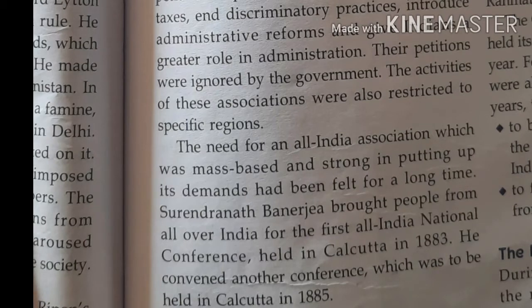The need for an all-India association, which was mass-based and strong in putting up its demands, had been felt for a long time. So a mass-based association was demanded for a long time. So Surendranath Banerjee brought people from all over the country for the first All India National Conference. Means he called a conference held in Calcutta in 1883 to collect Indians in one place, है ना, to create a front against the Britishers. He convened another conference in Calcutta in 1885. Means he conducted two conferences, one in 1883 and one in 1885, where he invited Indians from all over the country.